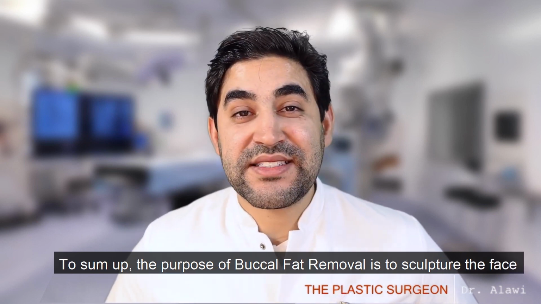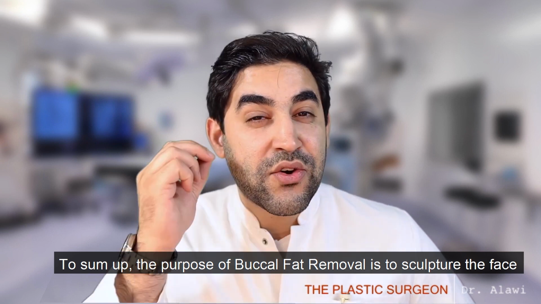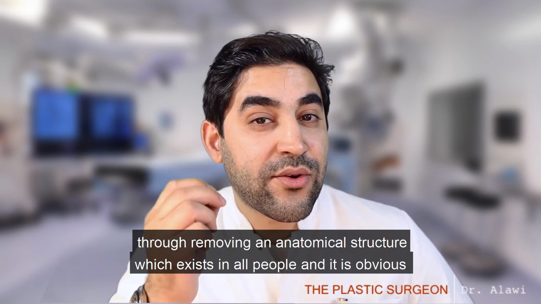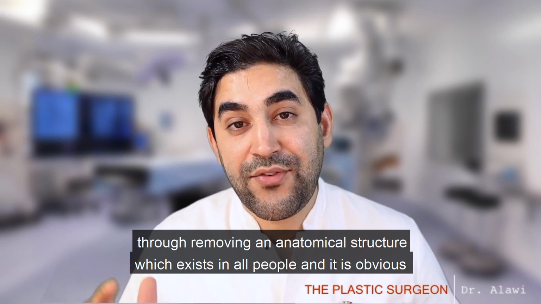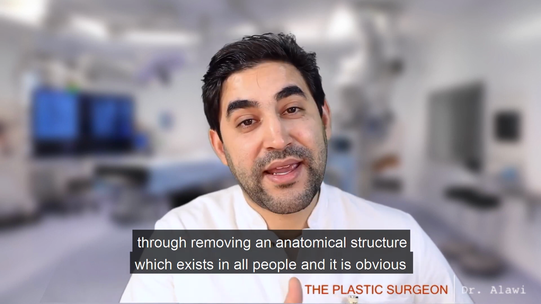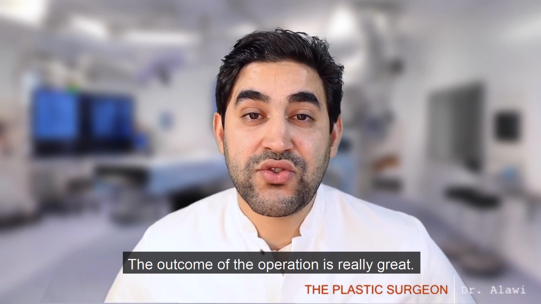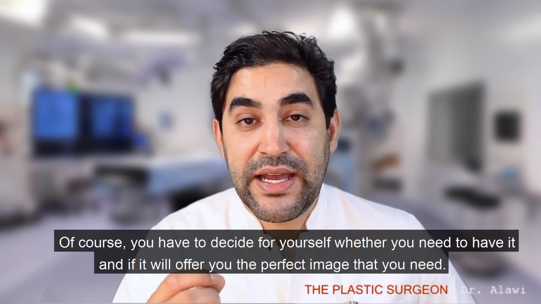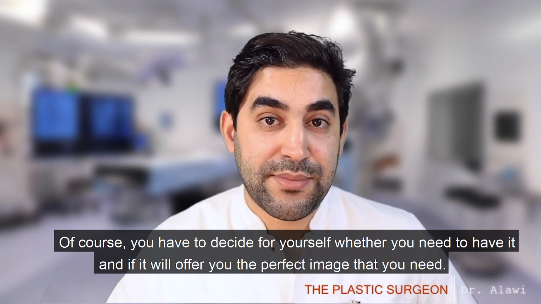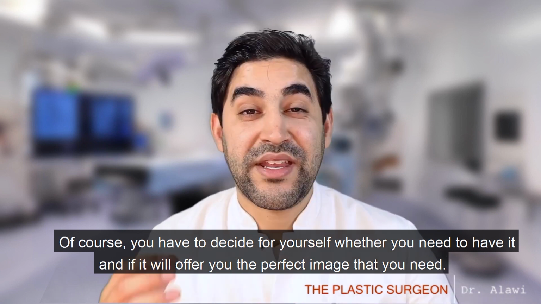To sum up, the purpose of buccal fat removal is to sculpt the face through removing an anatomical structure which exists in all people. It's obvious for some and maybe less obvious for others. The outcome of the operation is really great. Of course, you have to decide for yourself whether you need to have it and if it will offer you the perfect image that you need.